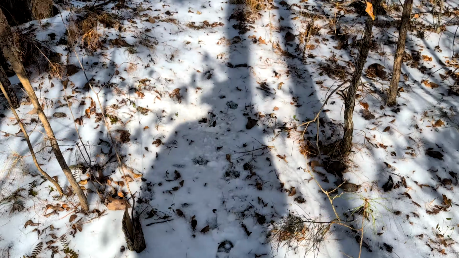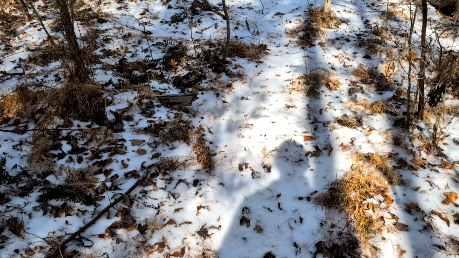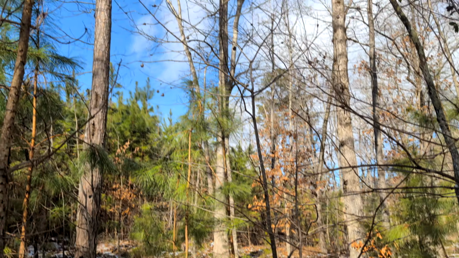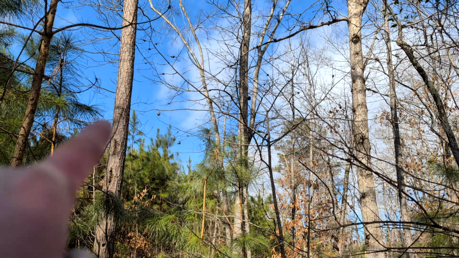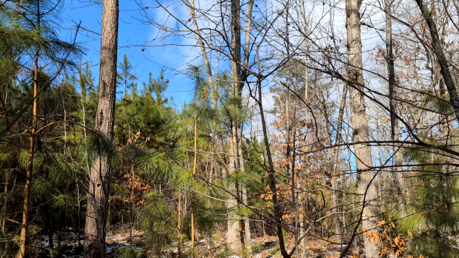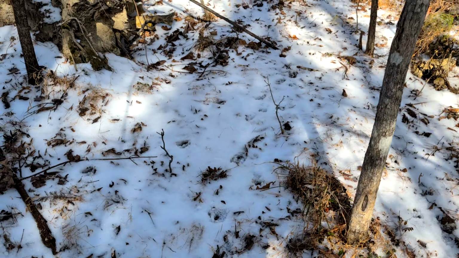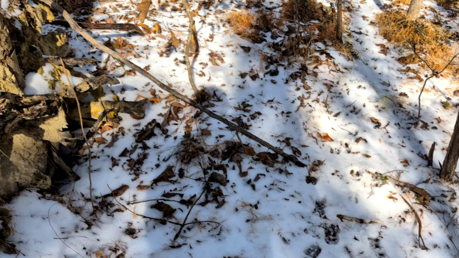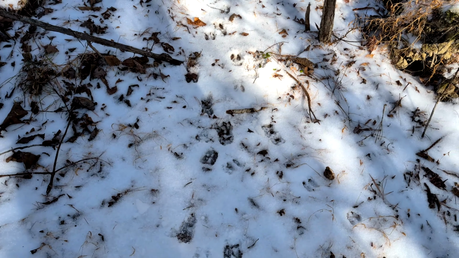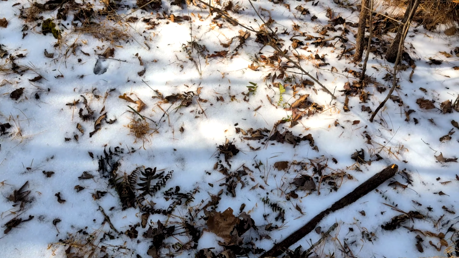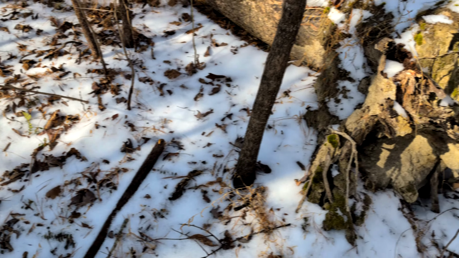I feel like they might come out to get the last couple of fruit off the tree. Those fruits are looking pretty sad now. I don't even want to eat them. Raccoons probably have higher standards than me. That's probably why they're still there. Yeah, I don't really see anything but deer tracks around here.